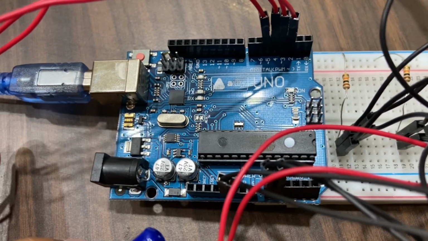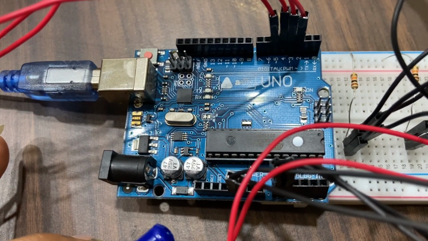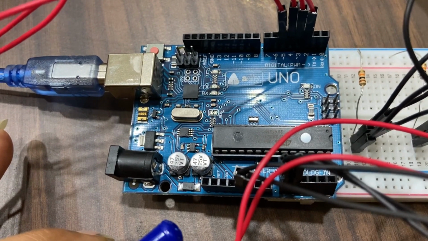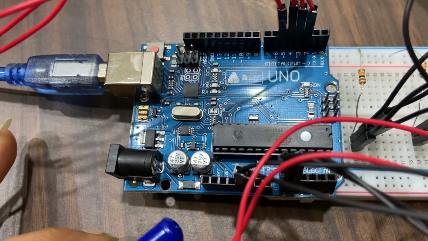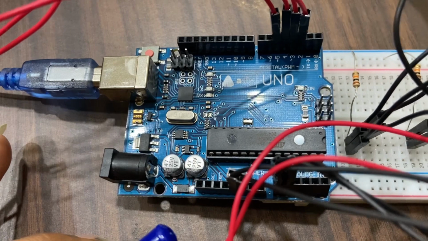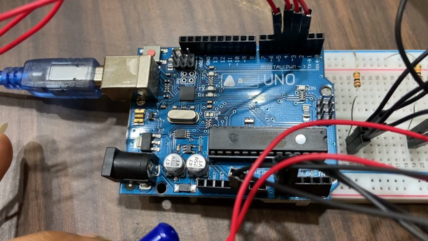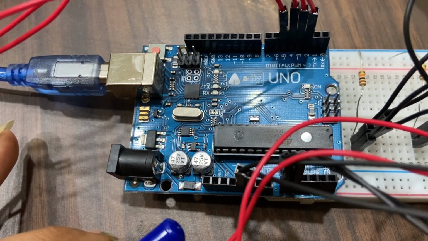An Arduino board uses the Mega series of 8-bit AVR microcontroller with on-chip flash memory for program storage. Here, in this Arduino, the ATmega328 microcontroller is used. Now, a microcontroller is a computer on a single integrated circuit which performs certain tasks on a pre-programmed instruction set.